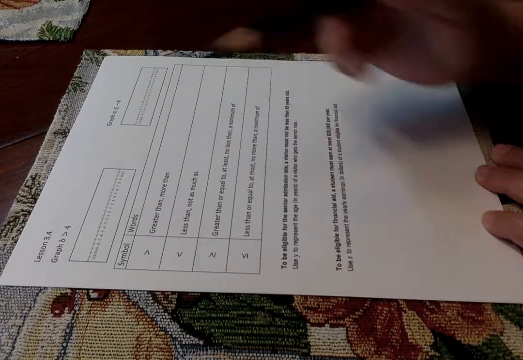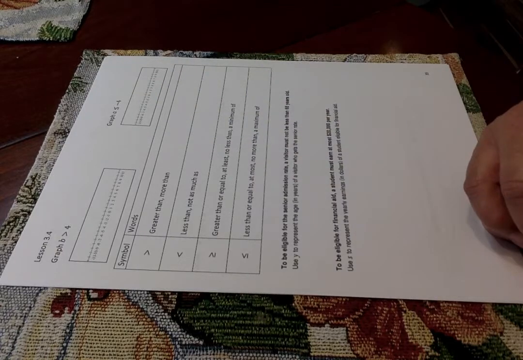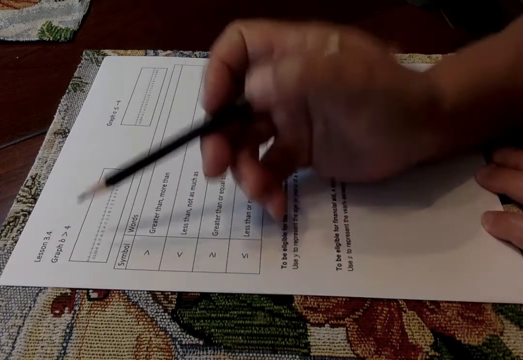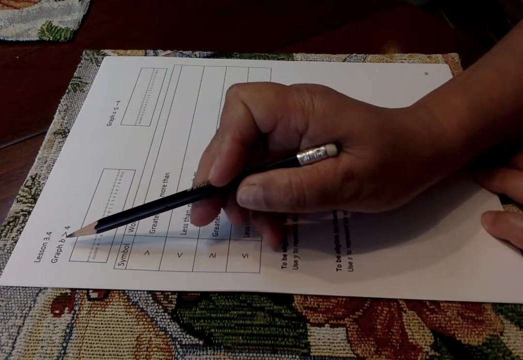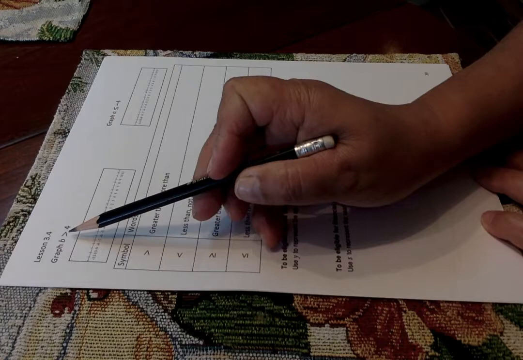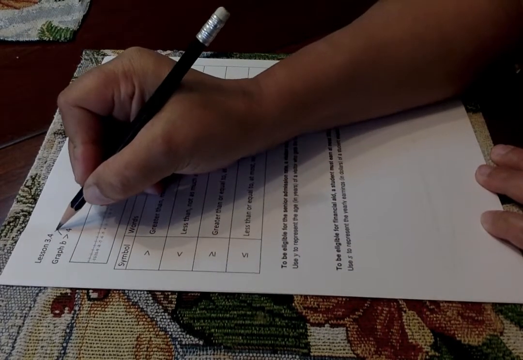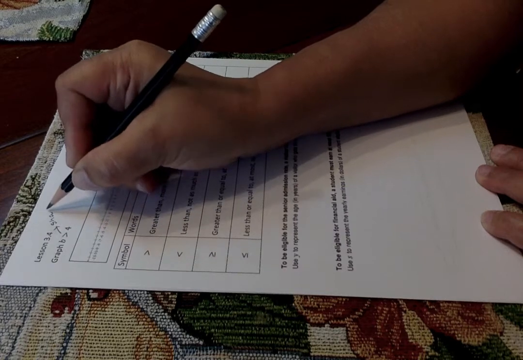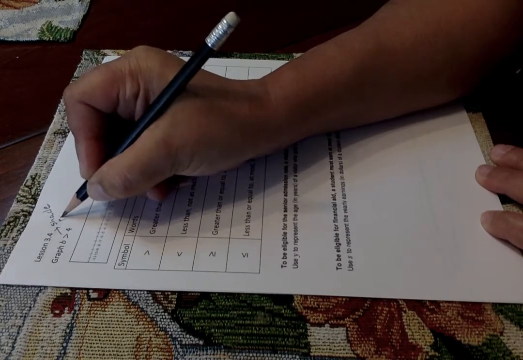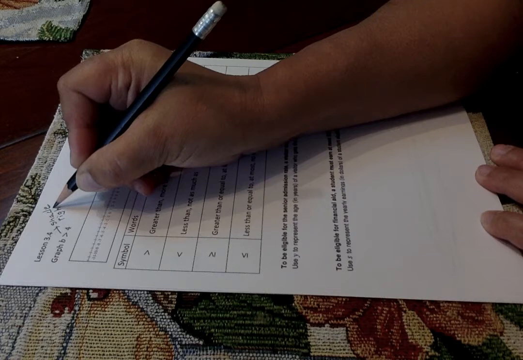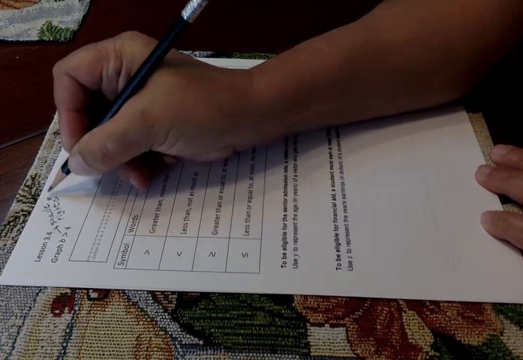So as you see in these first two boxes, you're learning just basically which direction should I shade in. And I can tell you that as long as the variable is on the left, the way that the arrow points is the way that you shade. So this arrow is pointing to the right. You're going to shade to the right of 4.